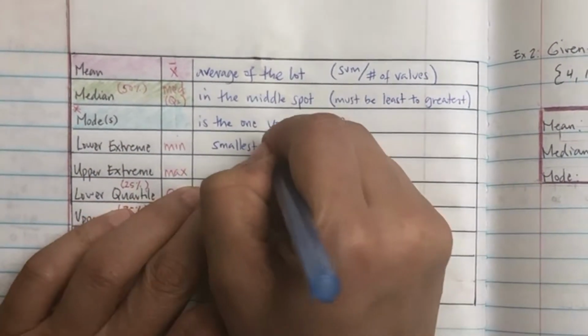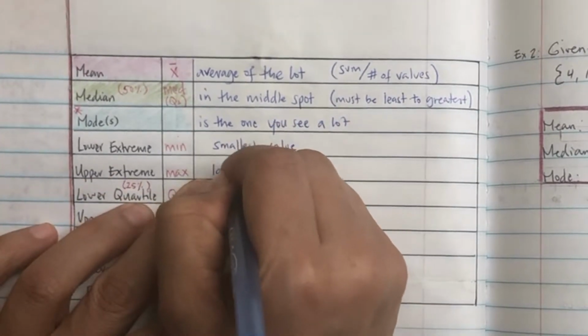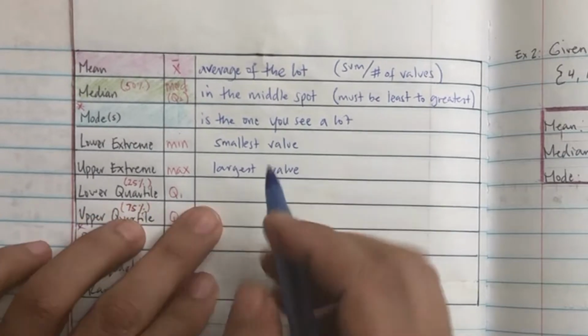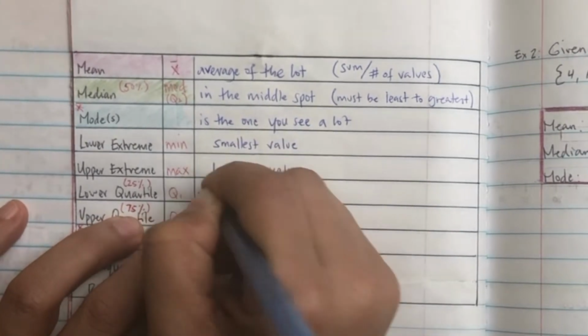Okay, so then the next one is the lower extreme. What does that sound like? Small. So smallest value is the minimum. Then the next one is upper extreme. What does that sound like? Largest value. So that's the maximum.